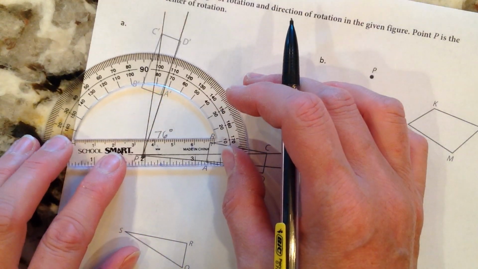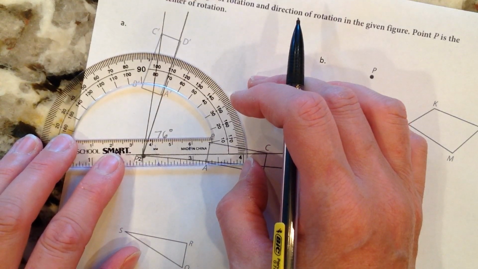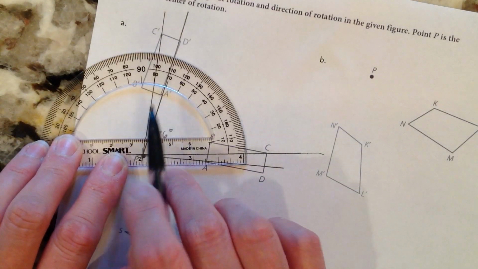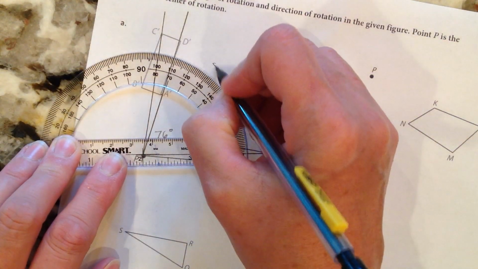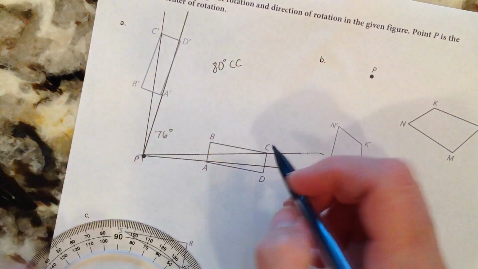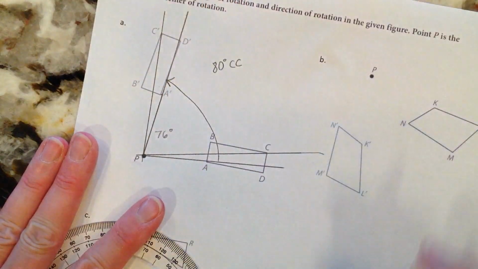If I measure angle C, P, C prime, yeah, that one is 80. So it was all probably because I drew that one a little funky. So we have an 80 degrees counterclockwise turn. So starting here, and we are going this direction, 80 degrees.